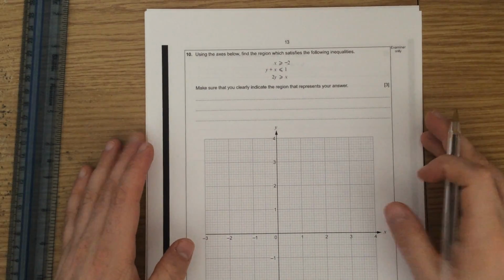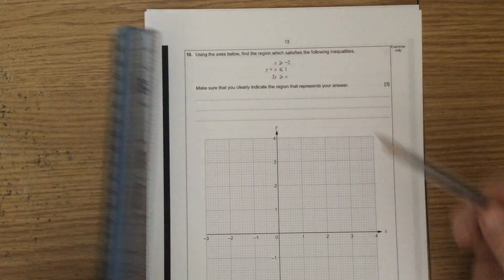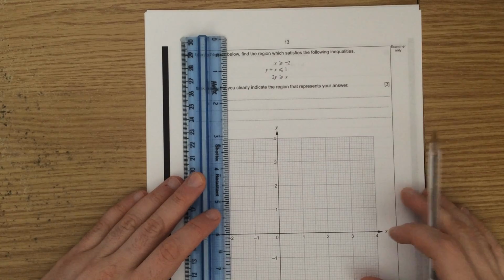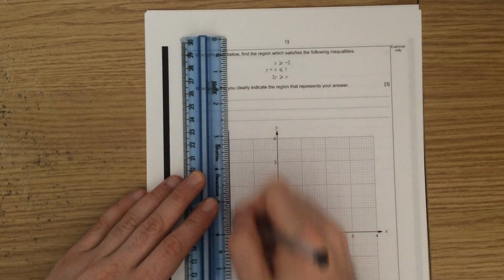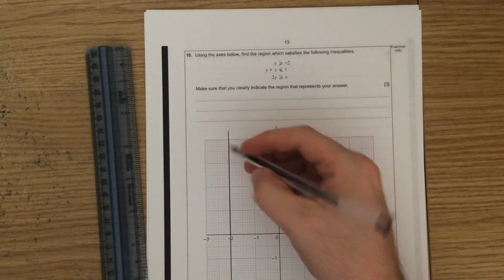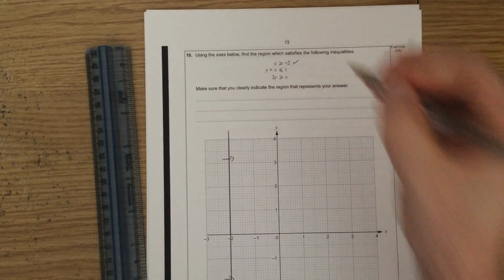Question 10, shade the regions. So x is greater than or equal to -2. If x is greater than or equal to -2, that is a line that goes up the graph at -2, because every point on that line has an x value of -2, and if I want to be greater than that, I need all the points that are to the right of that line. So that's the first one.